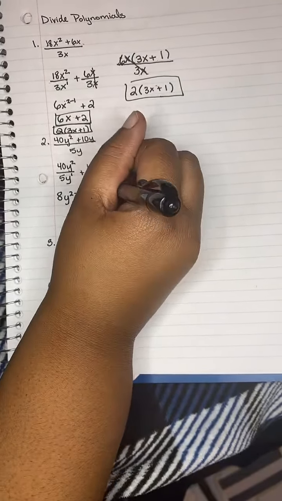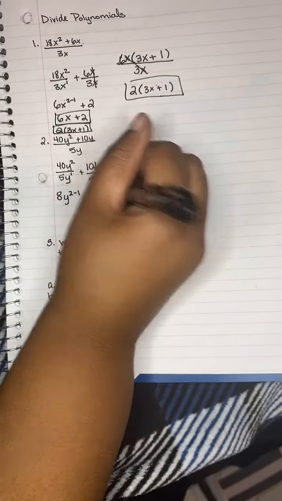There's always multiple ways. So we have 18x squared divided by 3x, okay? So 18 divided by 3 gets us 6. And does anybody remember what happens to our exponents?